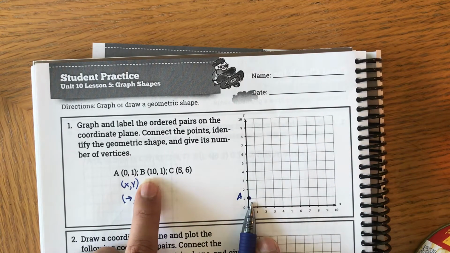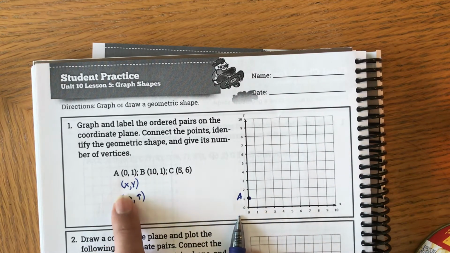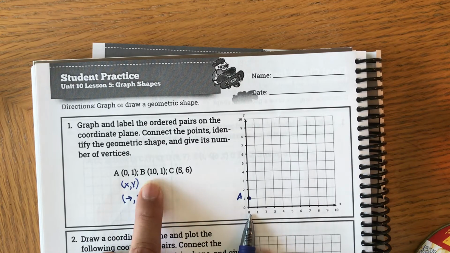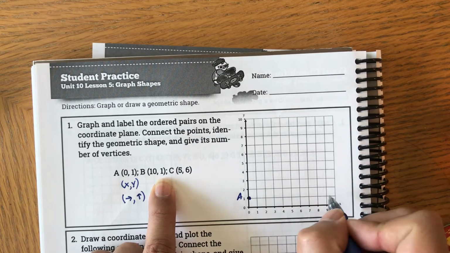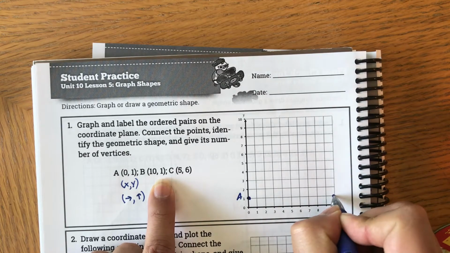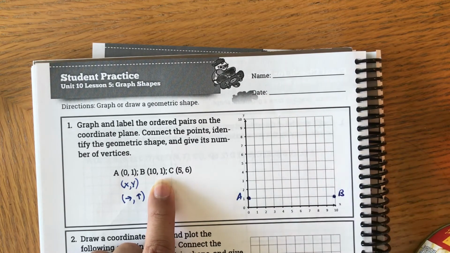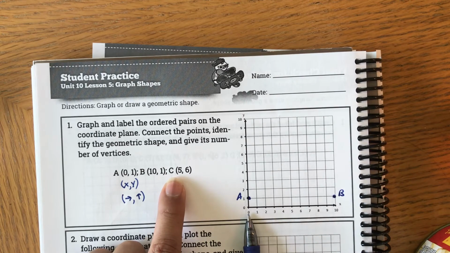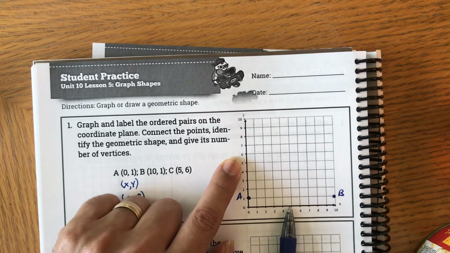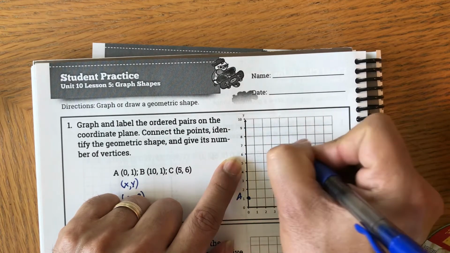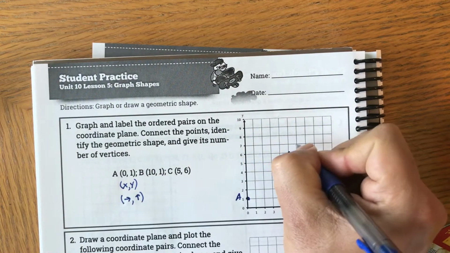The next one is (10, 1). So again, the first number is x, so you go across on the x. There's 10. And then you go up 1, which is right here. And that's B. C is at (5, 6). So again, on the x-axis, you go 5. And then you go up 6. 6 is up over here. So it's going to be right there. And that's where my C goes.